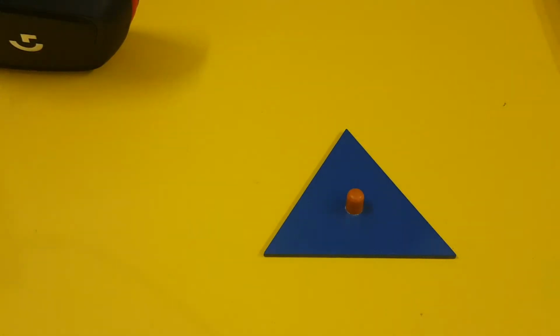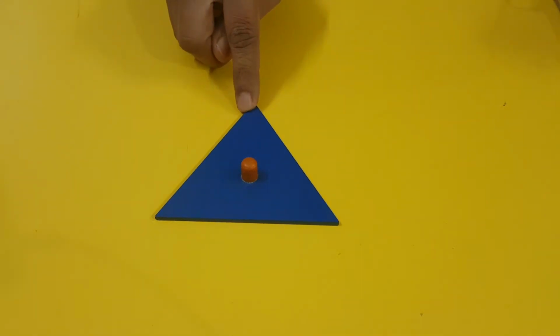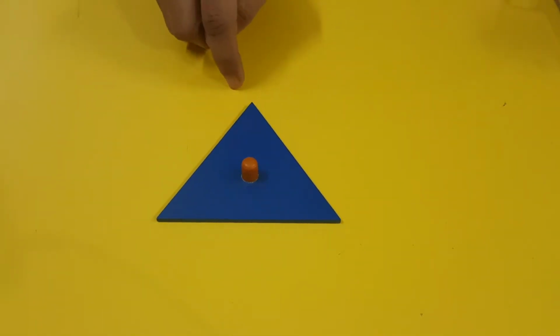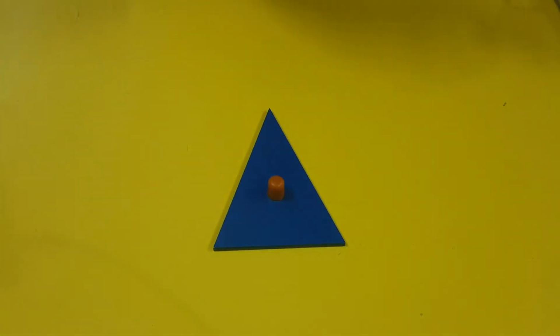Equilateral triangle. Can you say the name? Equilateral triangle. Isosceles triangle. Say isosceles triangle.